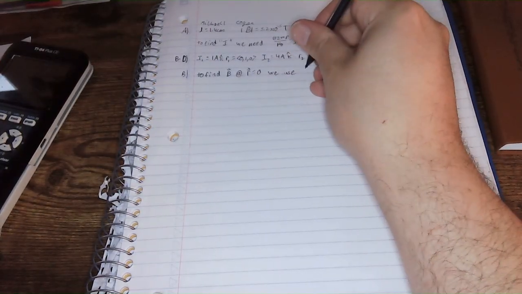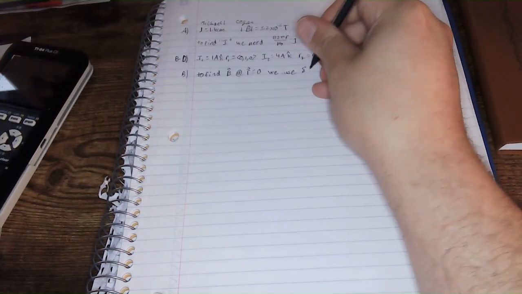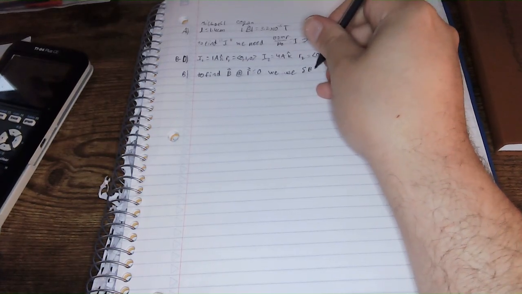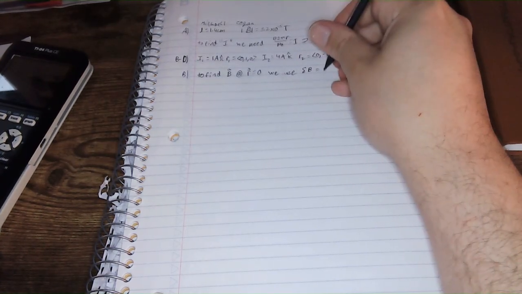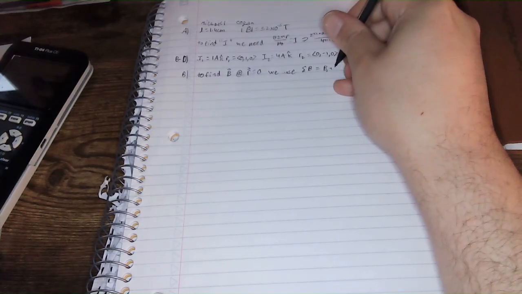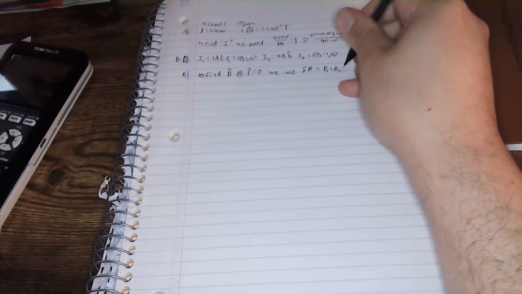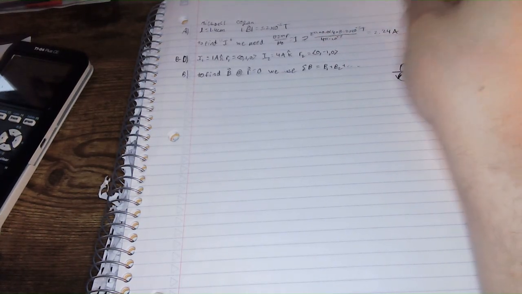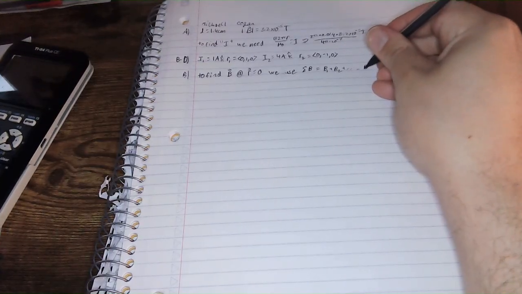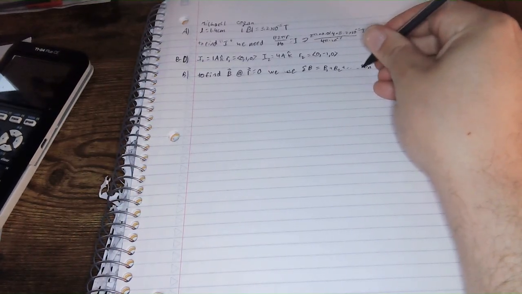What is the summation rule? It is the sum of B equals B1 plus B2 plus dot dot dot all the way to Bn, right?